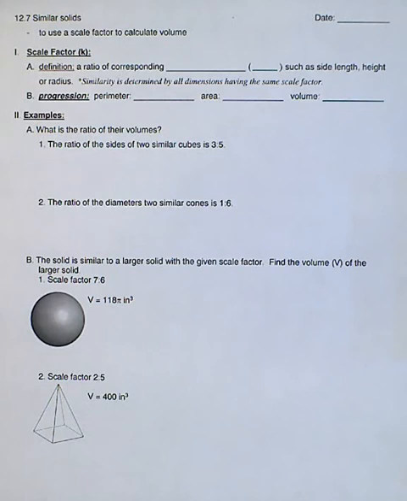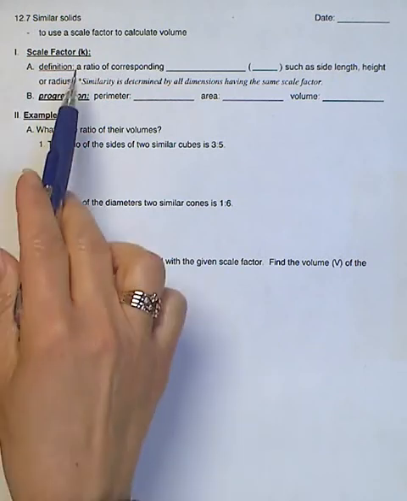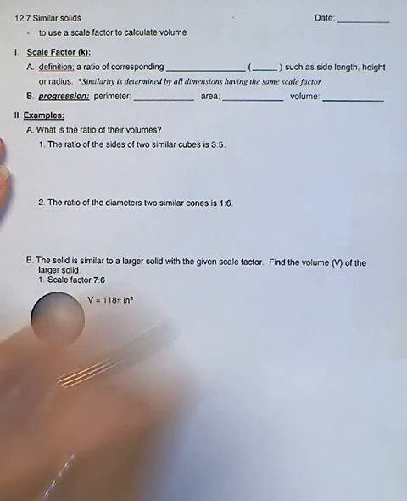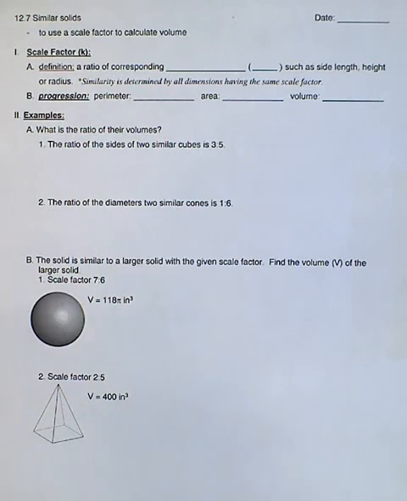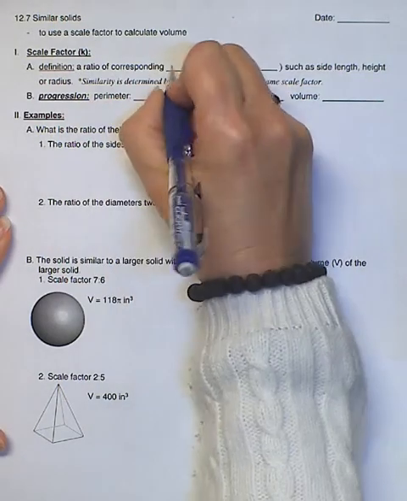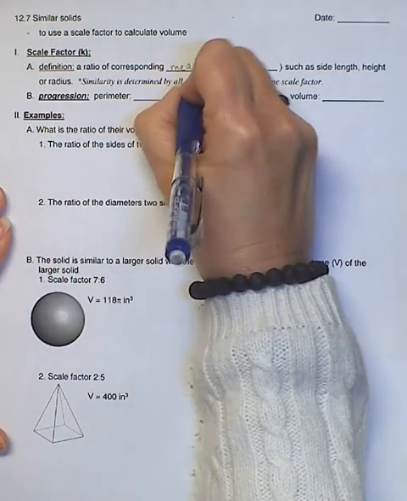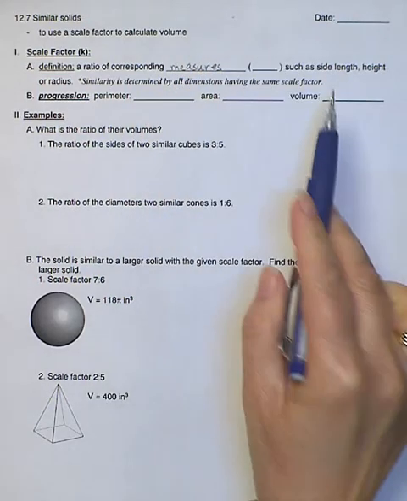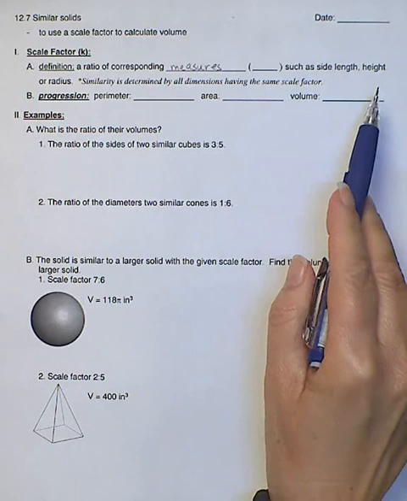Now we remember from previous lessons, scale factor is the letter K, and the definition of a scale factor is the ratio of corresponding sides, and that's what we've been using, and that worked great for what we were doing, but not everything has a side. So we're going to change the word side to measure. So a ratio of corresponding measures. Those measures could still be a side, but they could be a height or they could be a radius.